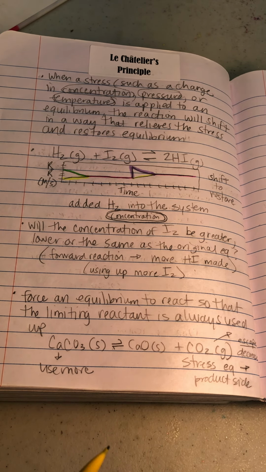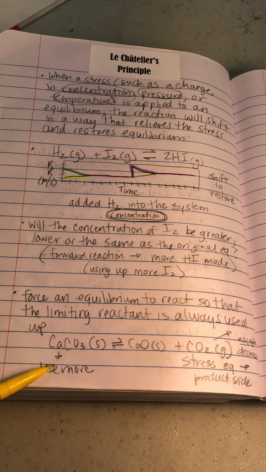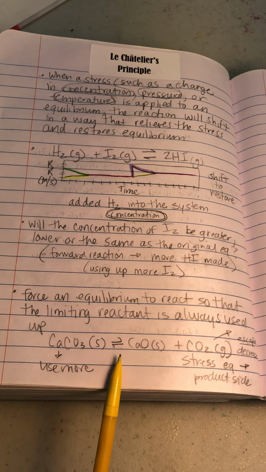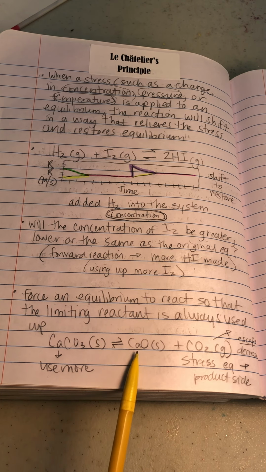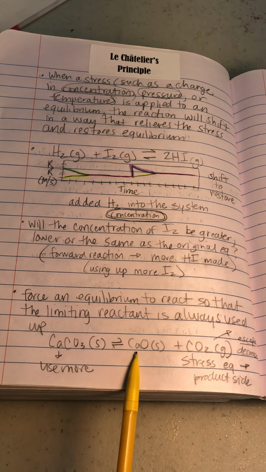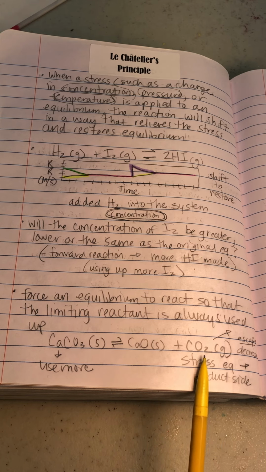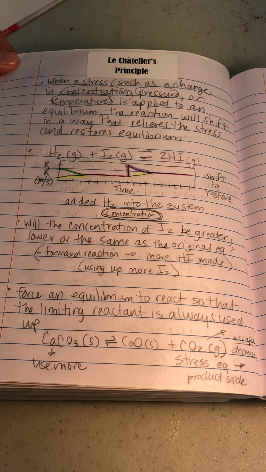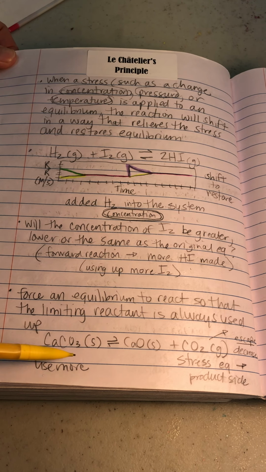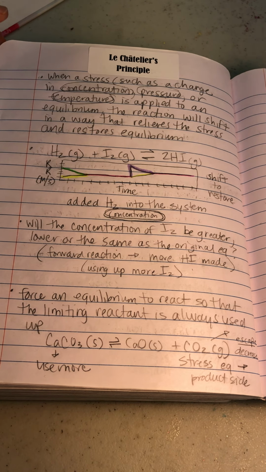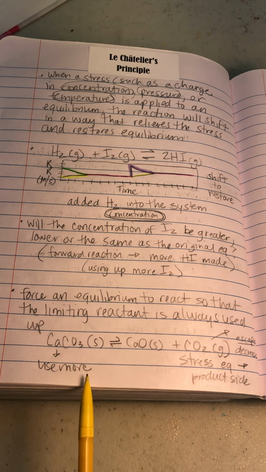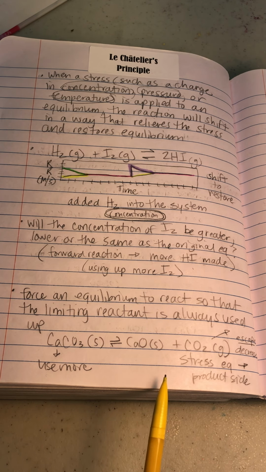So by adding concentration, here's an example. They give us CaCO3 as a solid. Here is your reversible back and forth of equilibrium. CaO as a solid, and then CO2 as a gas. Now what happens is if you're going through this process and it reaches equilibrium and you say, okay, that's it, and then you say, but I don't want that to be it. I want to keep doing this so I can have more product, then what would you do?